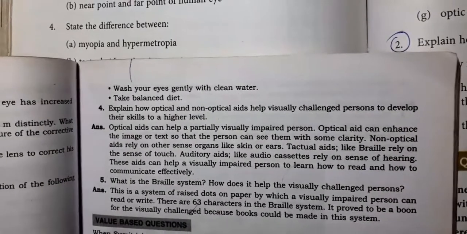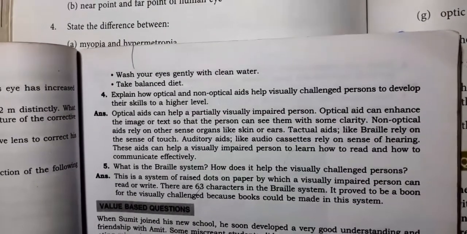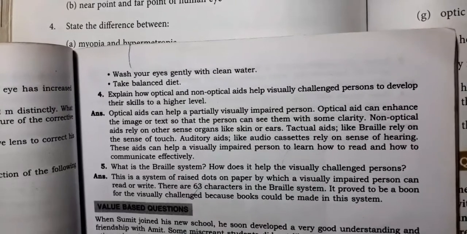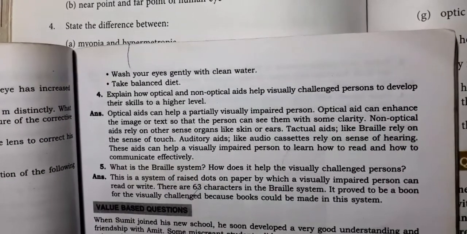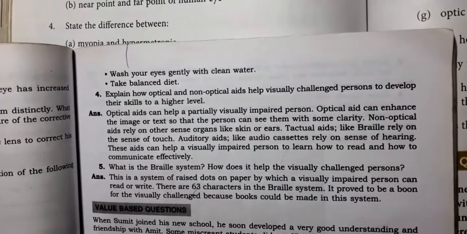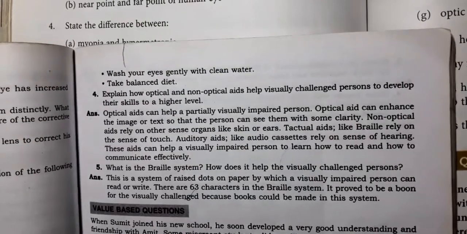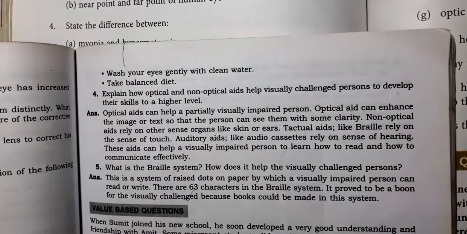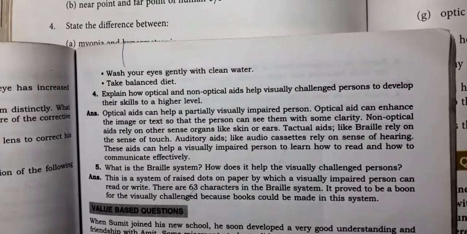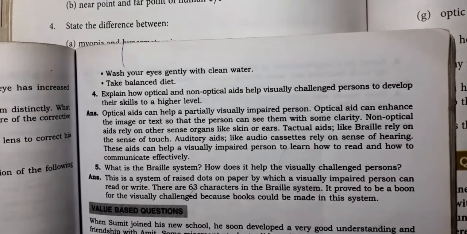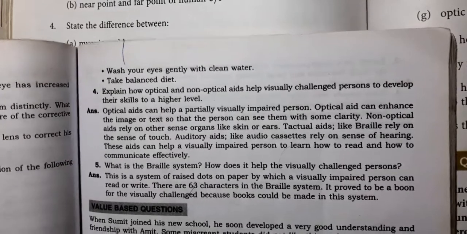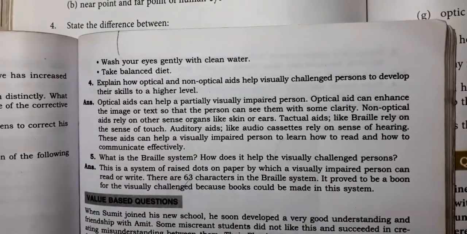Next question is, what is the Braille system? How does it help visually challenged persons? This is a system of raised dots on paper by which a visually impaired person can read or write. There are 63 characters in the Braille system. It proved to be a boon for the visually challenged because books could be made in this system.